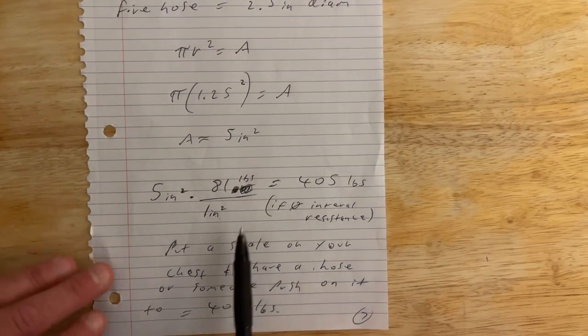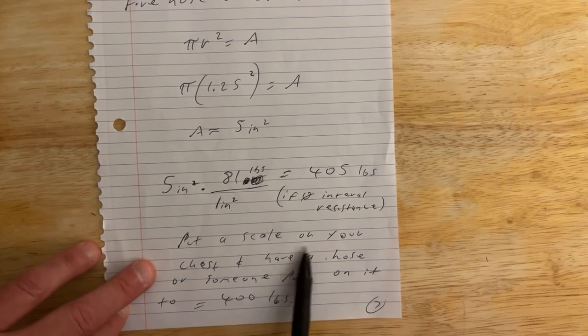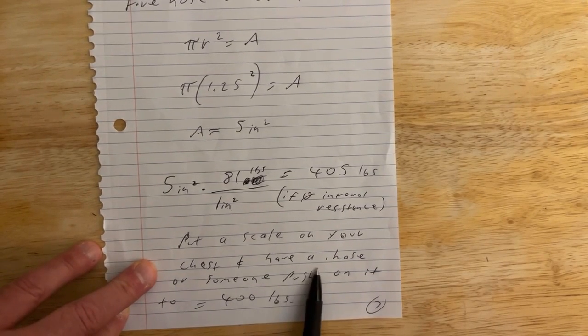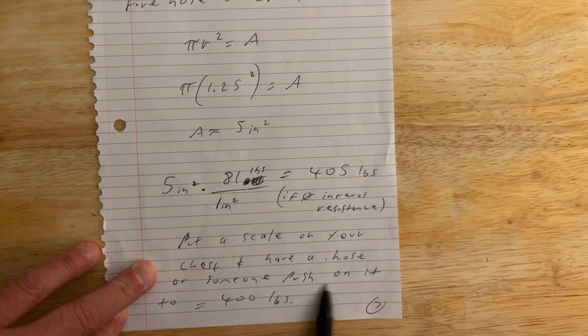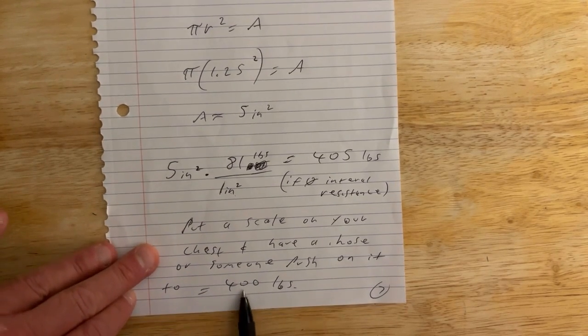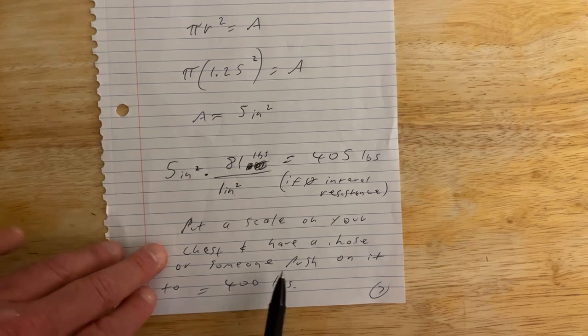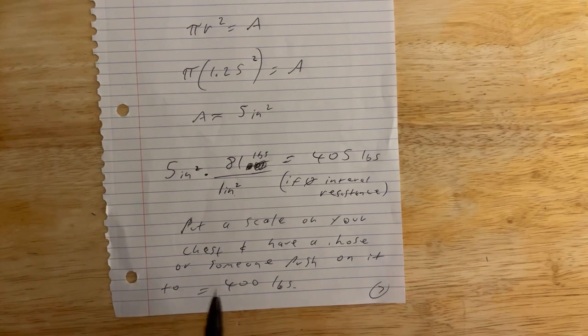So 400 pounds, what that means is if you put a scale on your chest and have someone shoot a fire hose on it, or someone push on it or put a bunch of weight on it to where that bathroom scale would weigh 400 pounds, yeah, it would crush you. You'd have to lay on the floor to have somebody put 400 pounds on your chest, or stand up against a wall or something. And if you had a fire hose that shot out that much force, yeah, you just take off like a rocket.